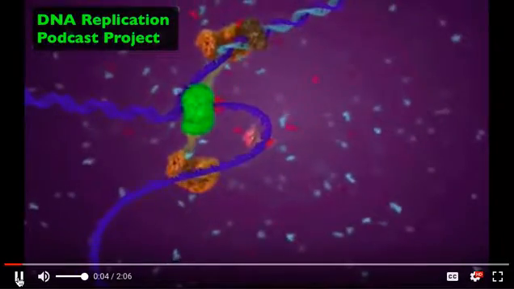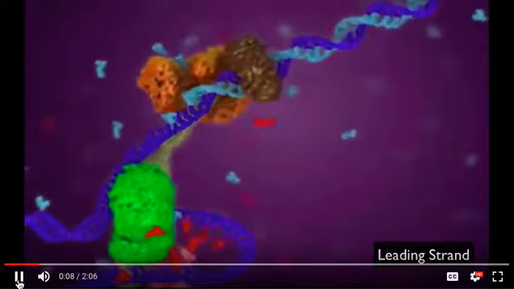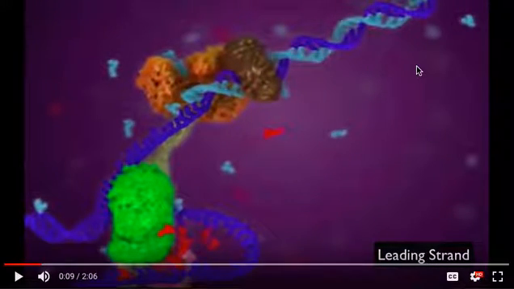So, as I said before, let's take a look at how the leading strand replicates. As I stated before, it replicates in a 5' to 3' direction. And so here you have an enzyme known as DNA polymerase 3, which runs from 5' to 3', and it's basically synthesizing and assembling new nucleotides to the exposed DNA, which acts as a template.